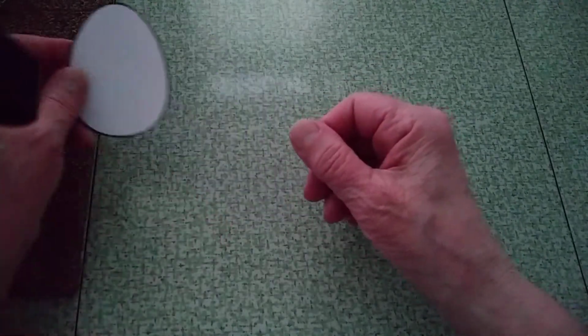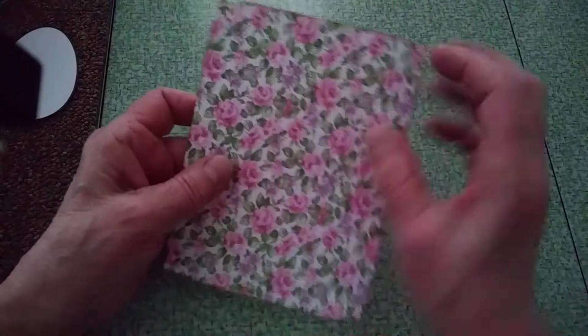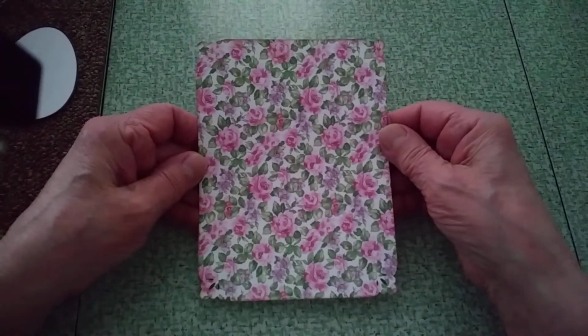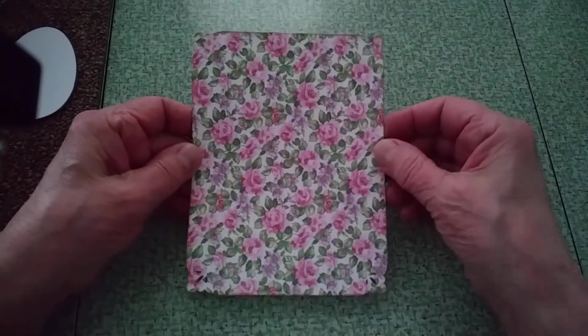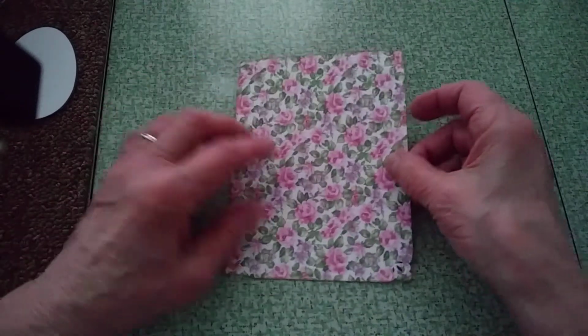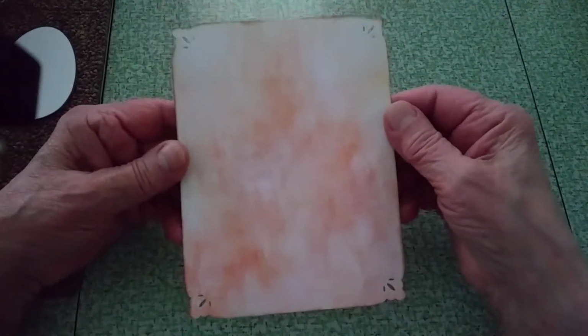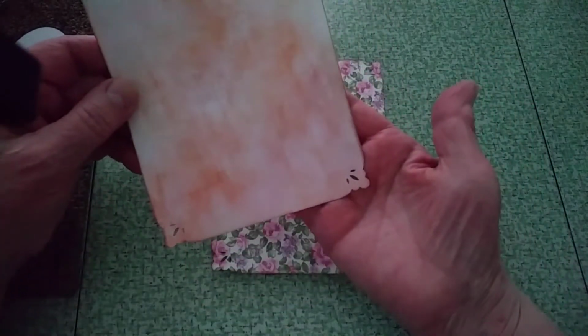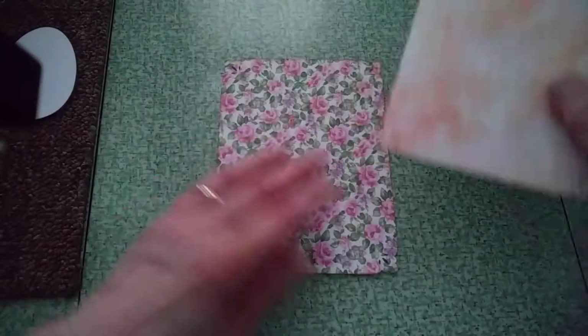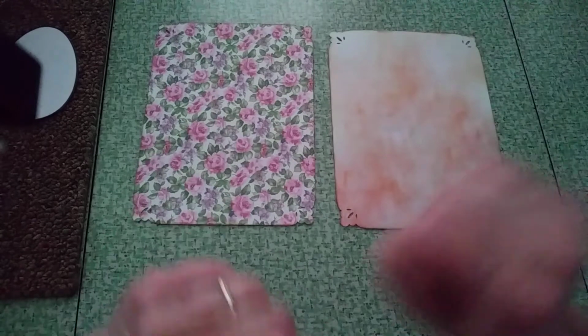So I'm going to do a couple of the kitty cats. First of all, I went through my papers and I thought this was adorable. I love that, so I got that one. And the other background I picked was this. It's kind of like a tie-dyed, watercolored. And of course I put my little punches on the corners. So those are my two backgrounds.